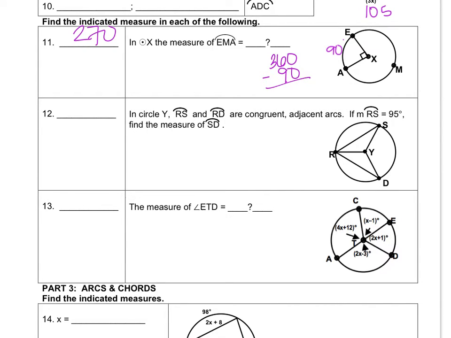Okay, on the next one it says in circle Y, RS and RD are congruent. Those are different arcs. So I have RS right here and RD are congruent, so I'm going to mark that. Congruent means the same. It tells me that RS is 95. So if RS is 95 and they're congruent, you know RD also has to be 95. We're looking for the measure of SD.